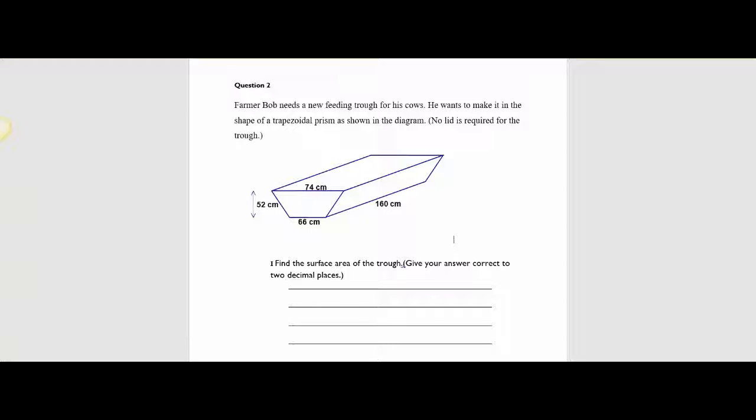In this question, we're told that Farmer Bob needs a new feeding trough for his cows. He wants to make it in the shape of a trapezoid prism shown in the diagram. No lid is required for the trough, and that's important.